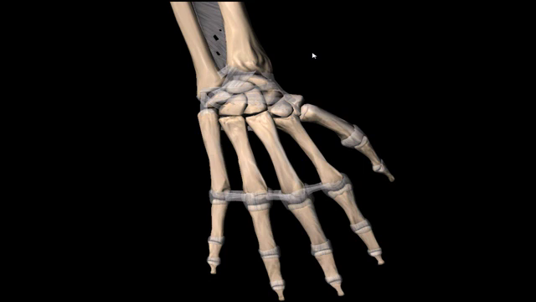So let's take a look at the bones and review our anatomy and get a better understanding of some of our bony attachments and landmarks that we need to be able to identify.